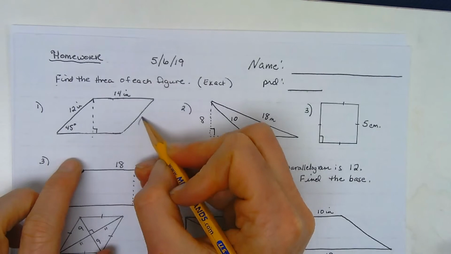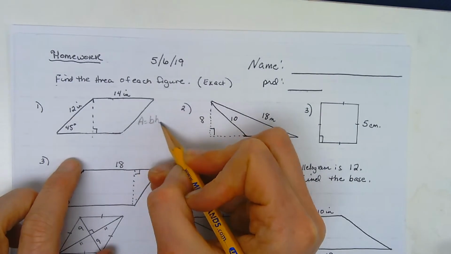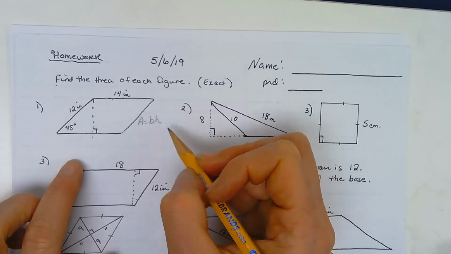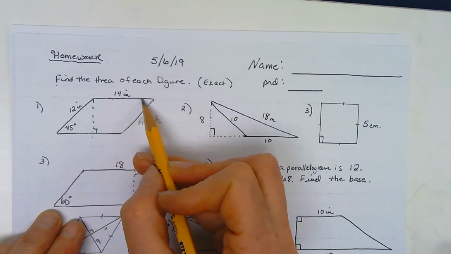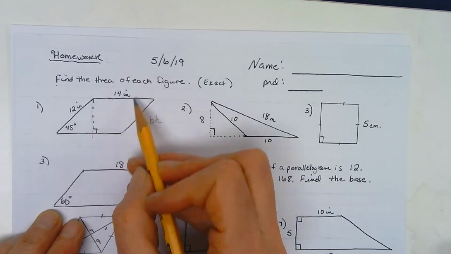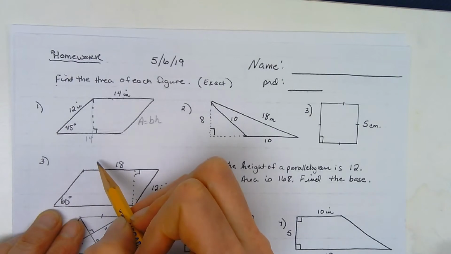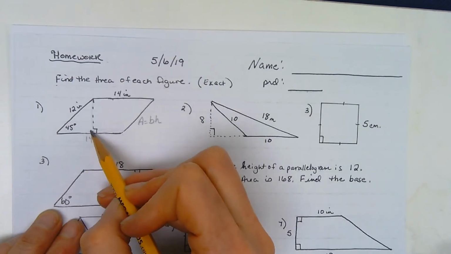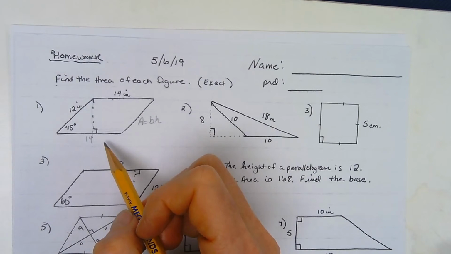The area of a parallelogram is equal to base times height. Well, the base is 14. If we're going to look at this height, it's the height between these two sides, so the base is 14. This is a 45, 45, 90-degree triangle.